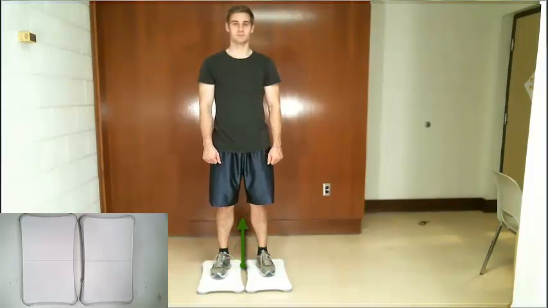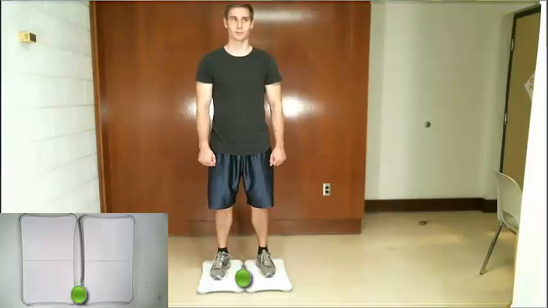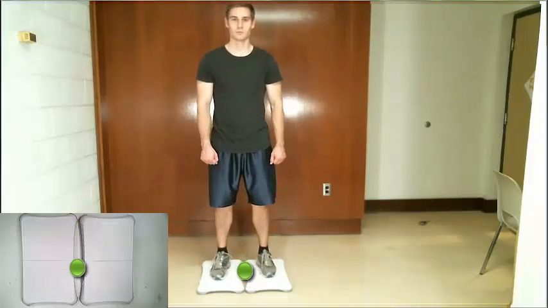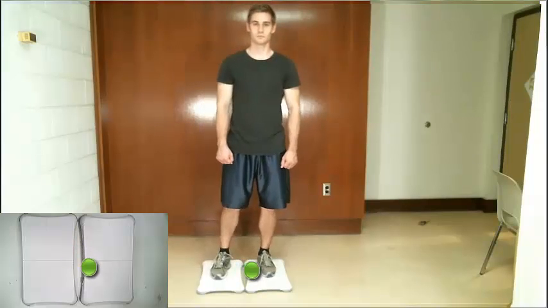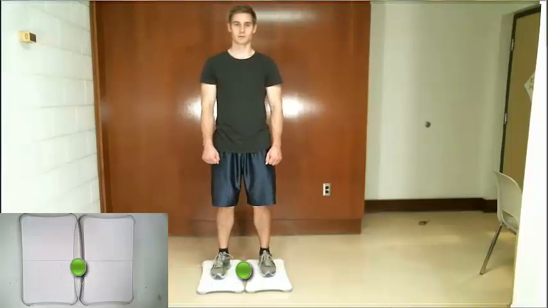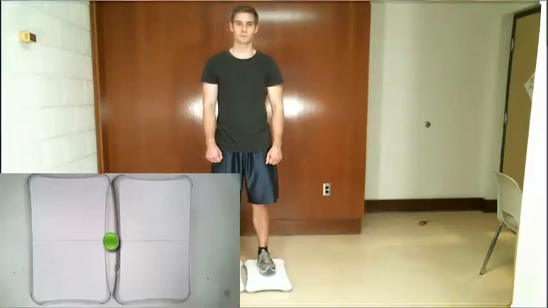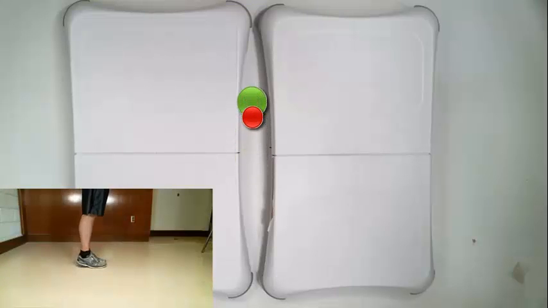This center of pressure is a single point representation of all the forces applied by and on the body through the ground. Force boards such as these Wii boards collect multiple points of pressure and add them together to find one center of pressure. The sums of these forces are then presented in medial, lateral, and anterior posterior directions to observe the movement of the center of pressure between the feet. As you can see, the center of pressure is constantly moving, and this is called center of pressure displacement.